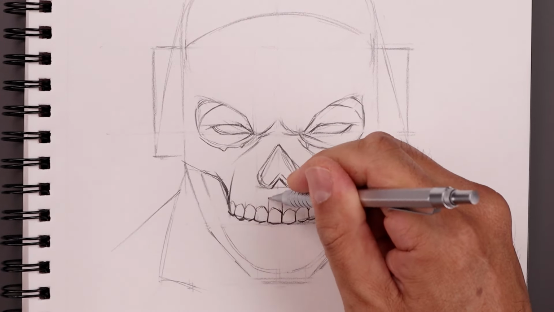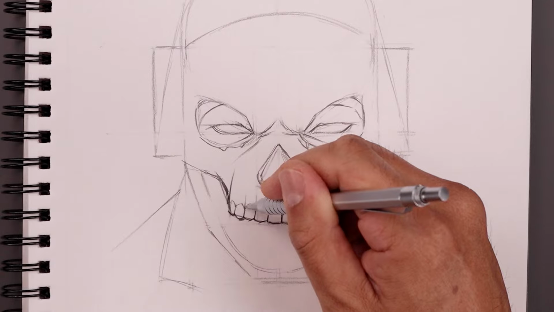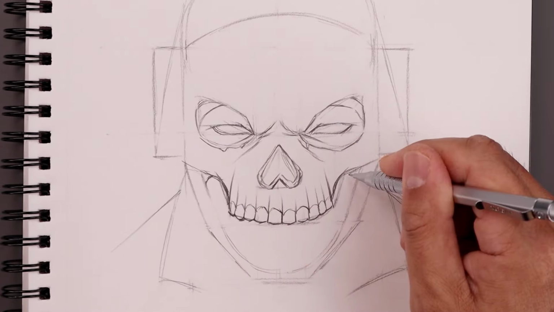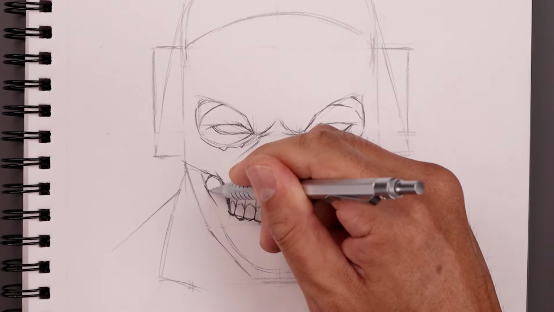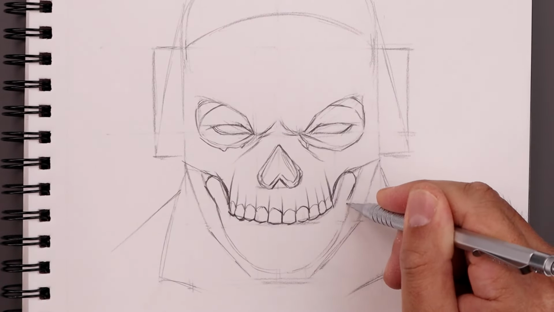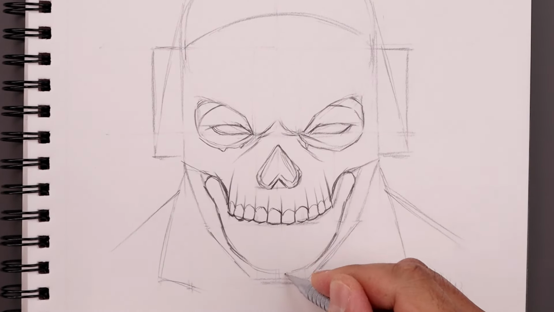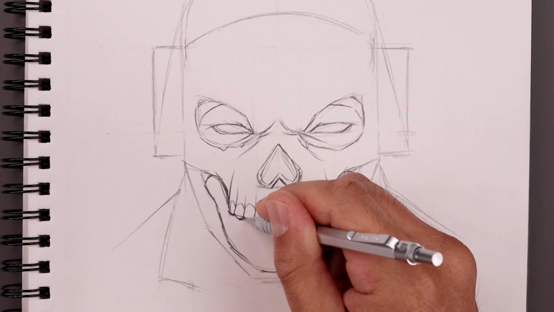Now in between the teeth, I'm just going to extend those lines going up and in. Let's separate the bottom row of teeth.